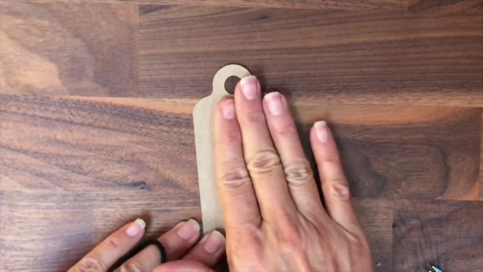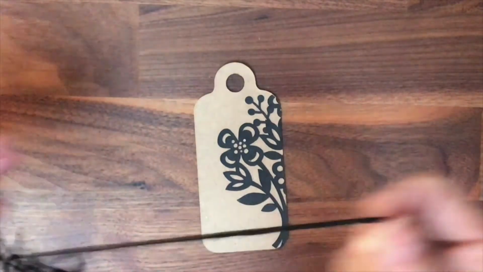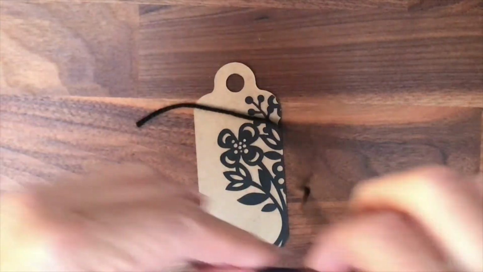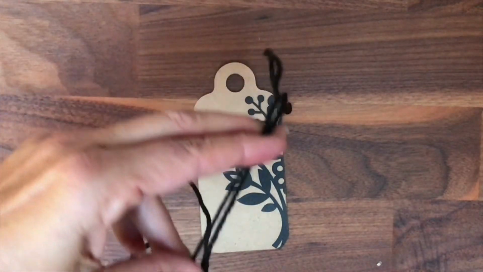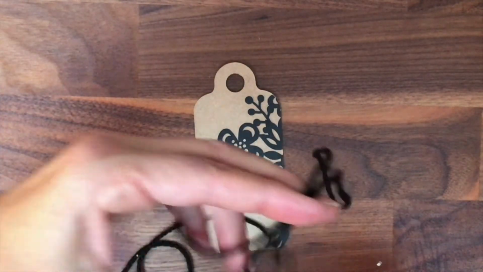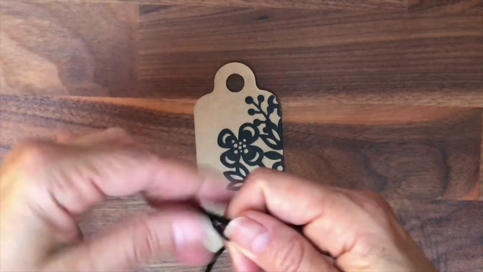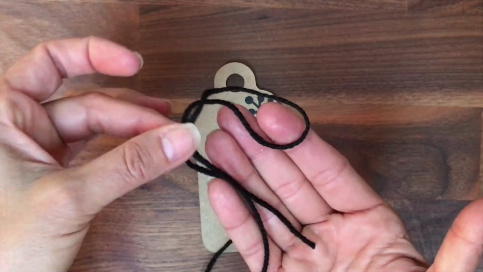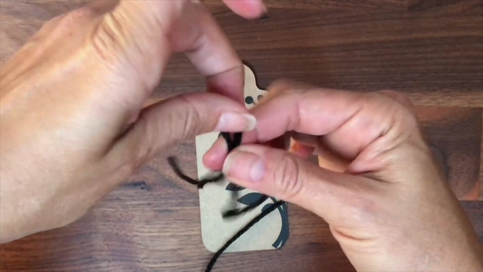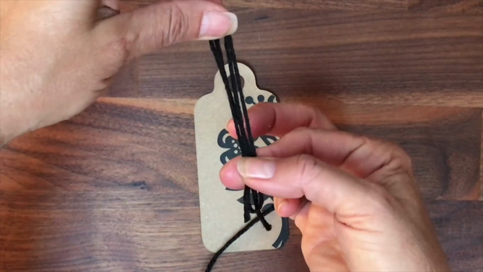The last touch for this that I'm going to do is to add a little bit of yarn at the end. I think this is long enough. So here's how I do this. I usually cut a thread double like this and make sure that they're kind of even here.